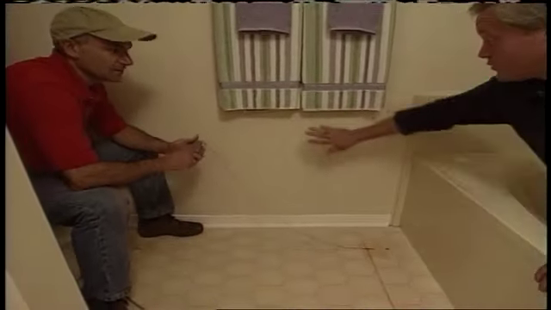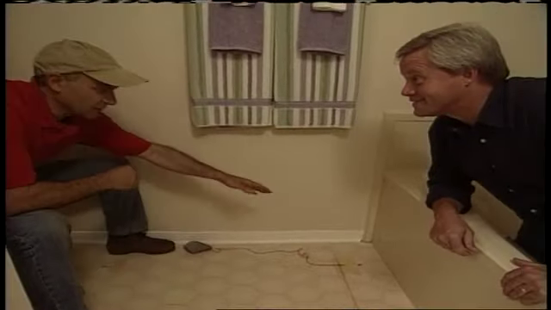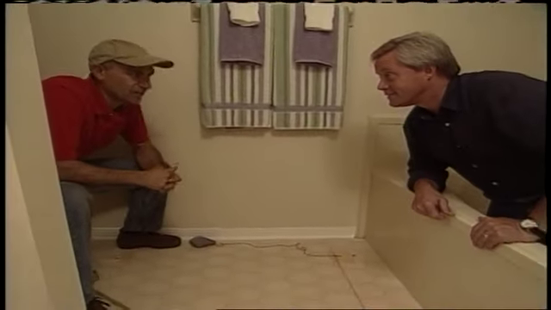Now snap this line, and you've got 2 lines that are perfectly square at 90 degrees. Well, you really can't rely on the walls of most houses to be square. No, in this case, the wall and the tub were out of square by about 1 inch.